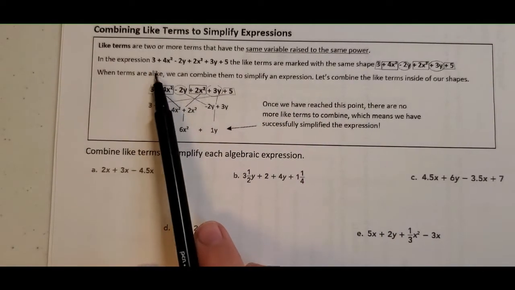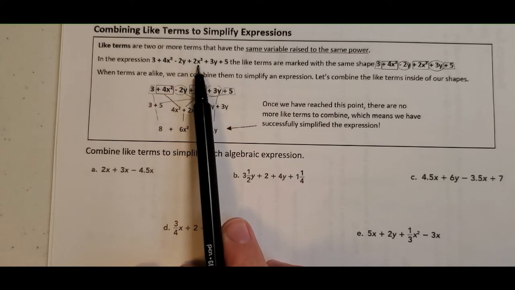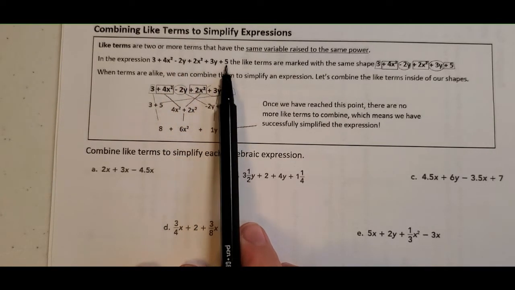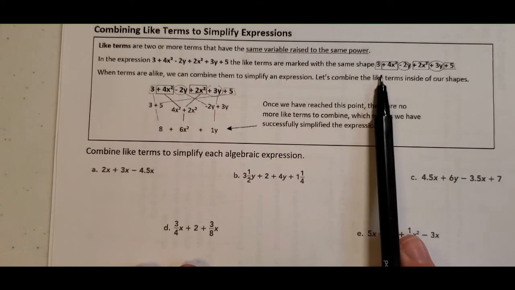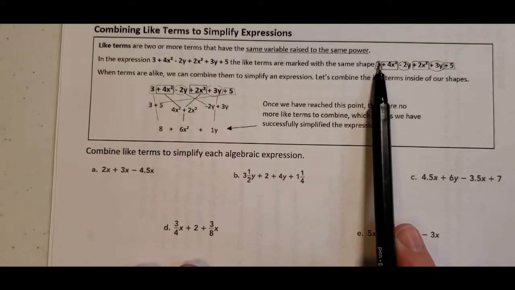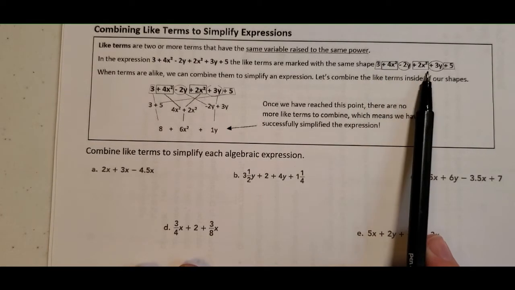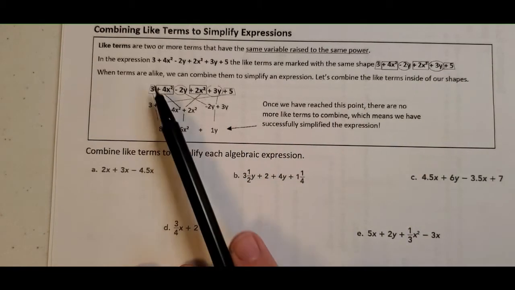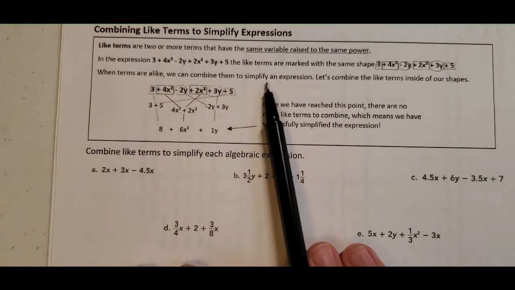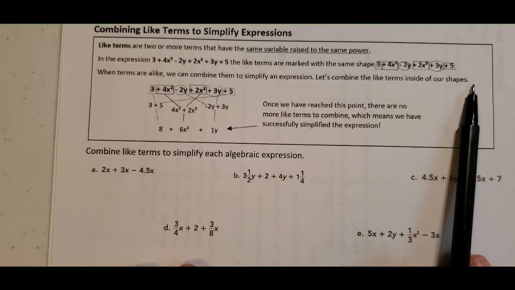So here's an example. I have 3 plus 4x squared minus 2y plus 2x squared plus 3y plus 5. And it says the like terms are marked with the same shapes. So basic numbers, x squared, y, and a basic number. Then it says when terms are alike, we can combine them to simplify an expression. Let's combine the like terms inside of our shapes.